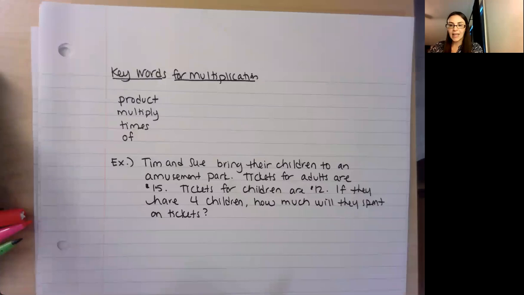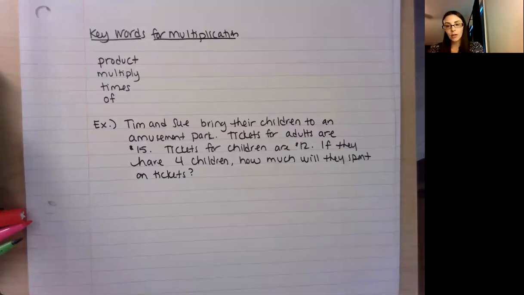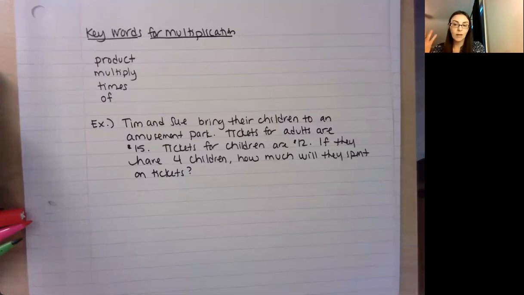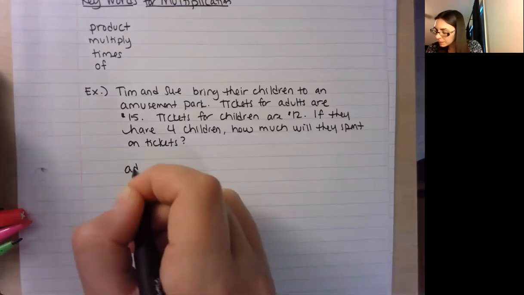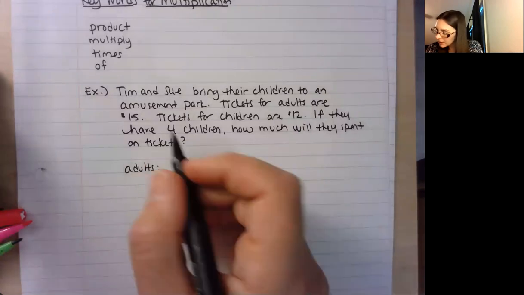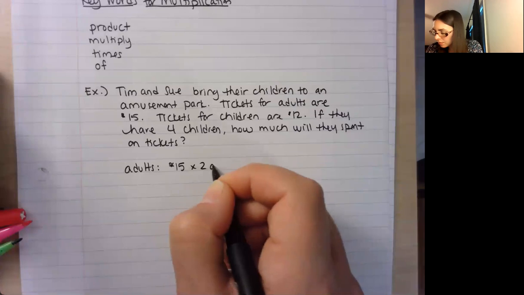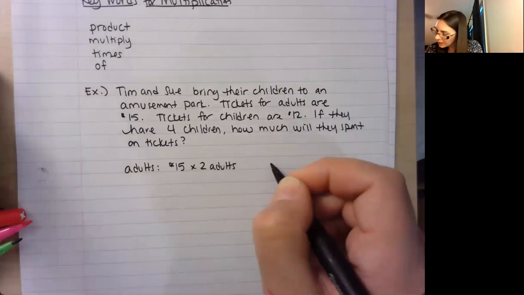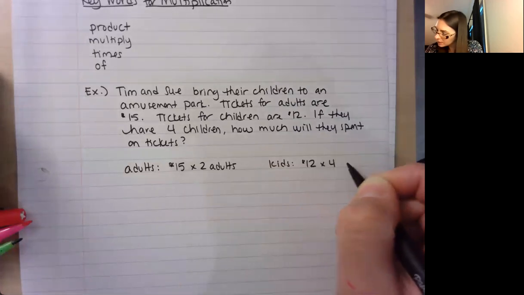Now, there's a few ways to do this. So one way is to just add up all the ticket prices for the 6 people who are going, right? Tim and Sue are 2 adults, and then they have 4 children going. So you could add those 6 values up, and that's perfectly acceptable. Since we're doing multiplication, though, we could break this down into 2 multiplication problems. So for the adults, there are 2 adults, and the tickets are $15 each times 2 adults. And then for the kids, the tickets are $12 each times 4 kids.